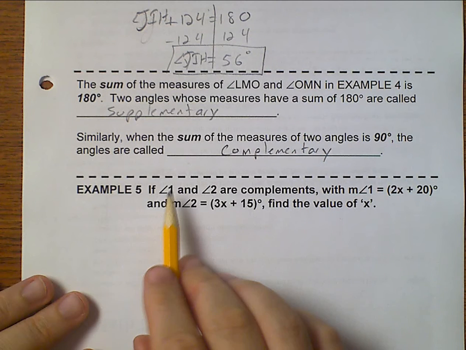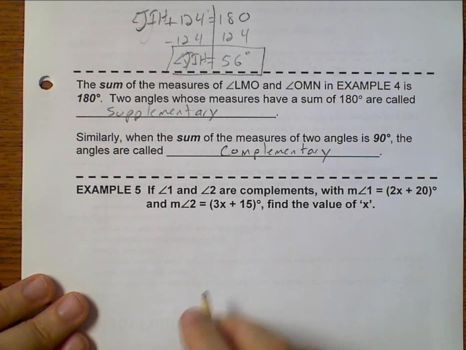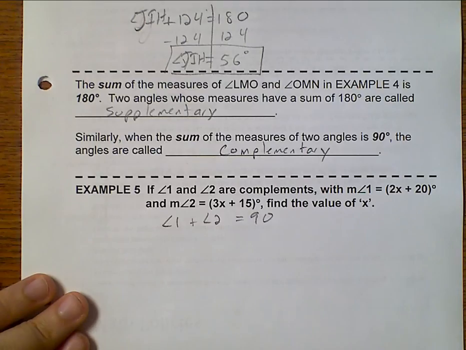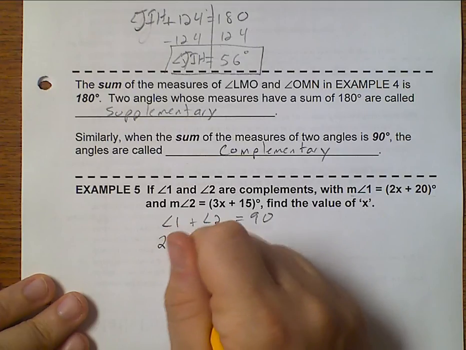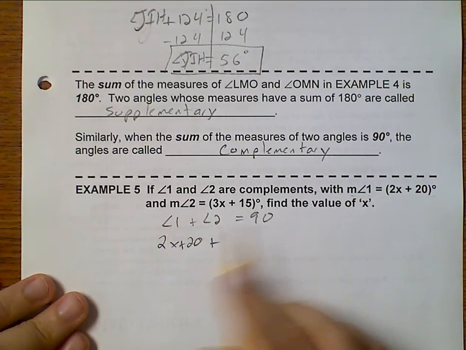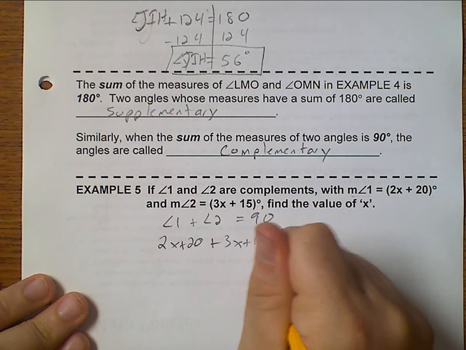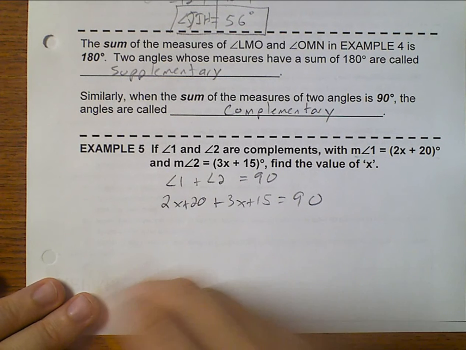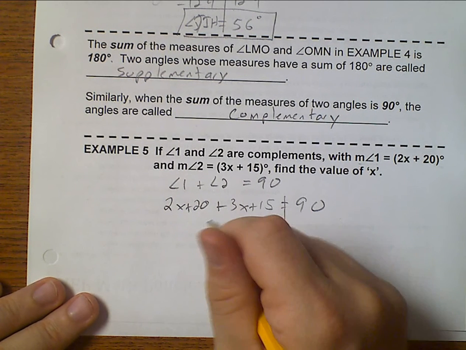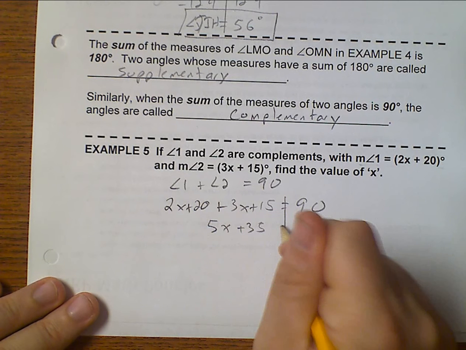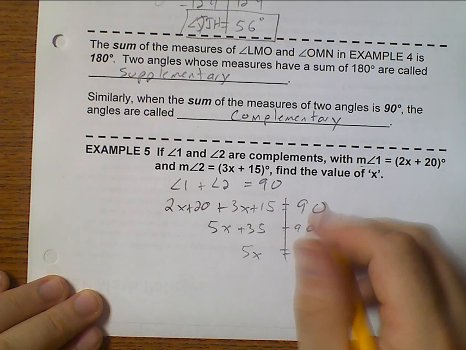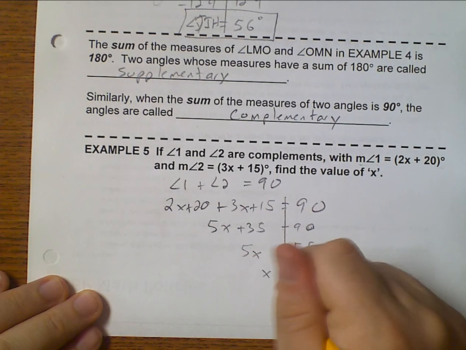Angles 1 and 2 are complements. So that means that angle 1 plus angle 2 equals 90. Now here they give me the measure of angle 1, so I'm going to replace that with 2x plus 20, plus the measure of angle 2, which is 3x plus 15, and we're going to set that to 90. Go ahead and use some algebra. 5x plus 35 equals 90. 5x equals 55, which means that x equals 11.